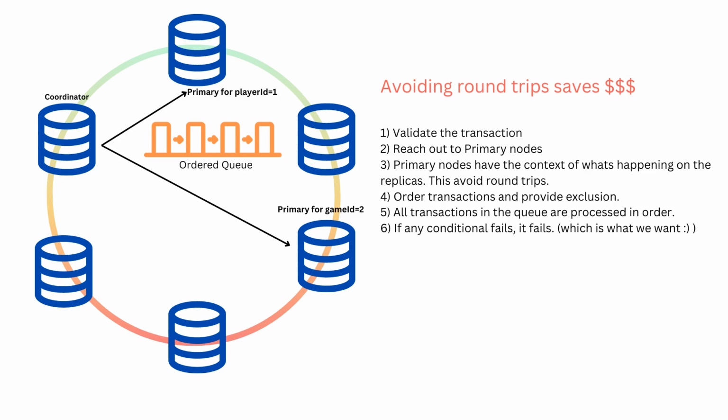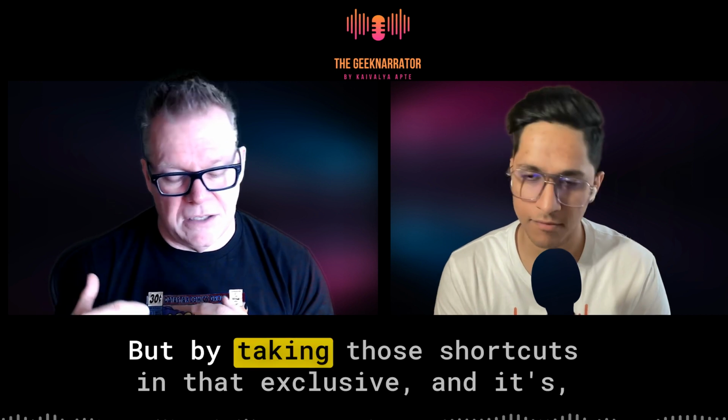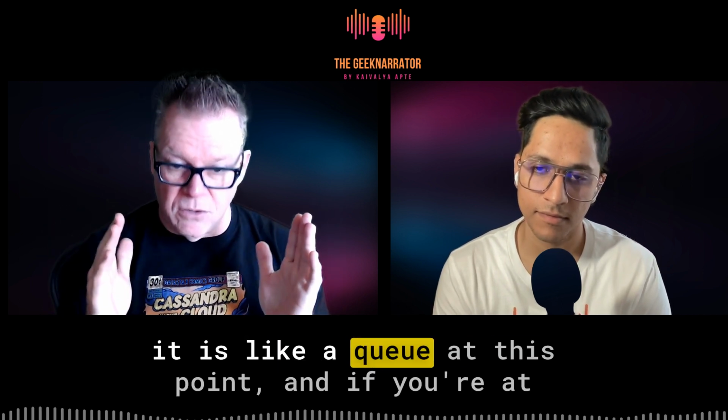but shortcutting that and trying to think about how can we do something in, it's funny, we talk about it being in 1.5 hops because sometimes it's two, sometimes it's one. We always want to try to get it in one. And that's the least. You can't get any less than that. But by taking those shortcuts in that exclusive, it is like a queue at this point.